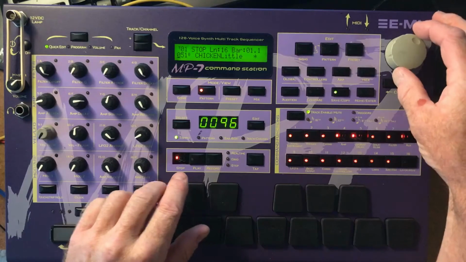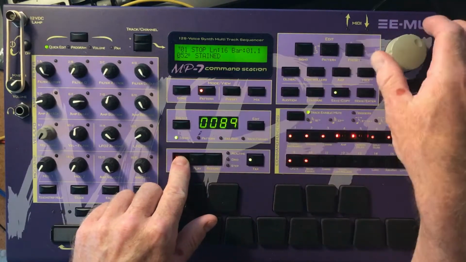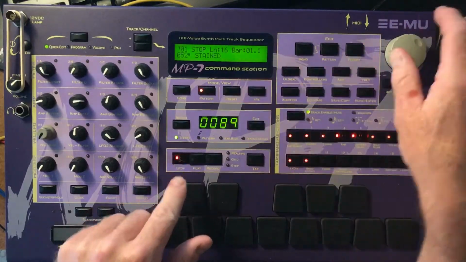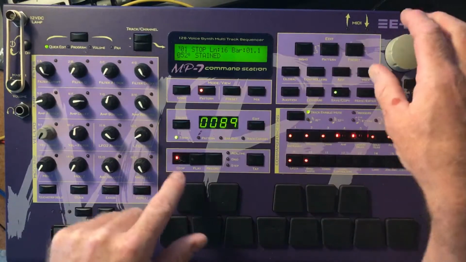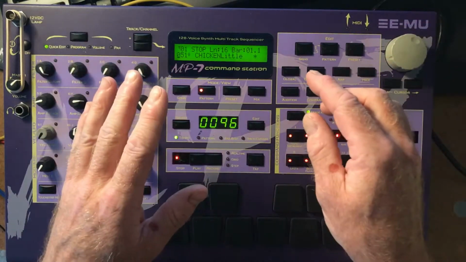So I'm going to turn this here. See the loading that came up there? Let's try it again. There we go. So I get that up just by pressing stop and it loads. If it's a short track, a small track, you don't get that.